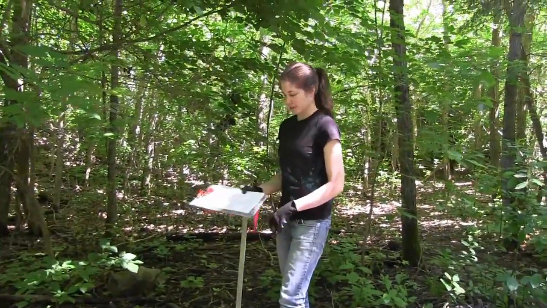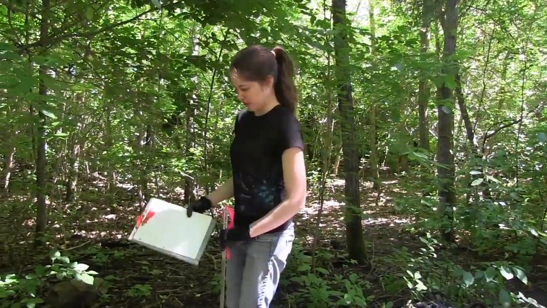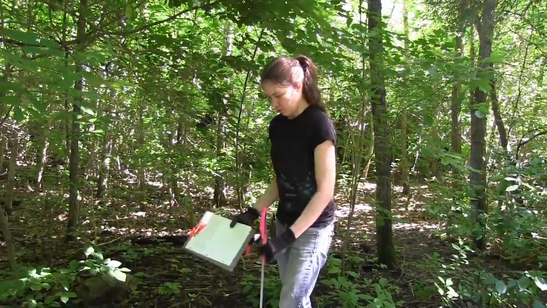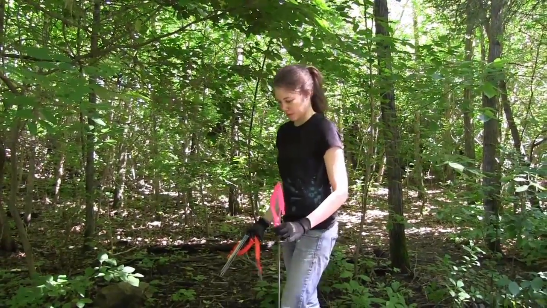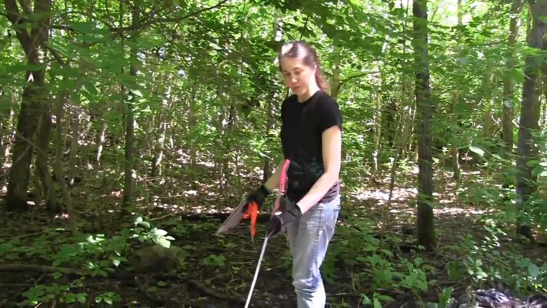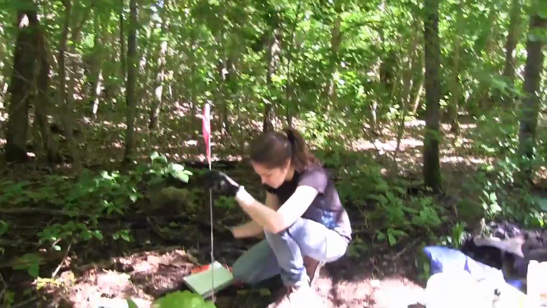Before I get started sampling earthworms, I have to sample the vegetation. So one of the most important things is to measure the depth of the leaf litter, because earthworms can have large effects on leaf litter.